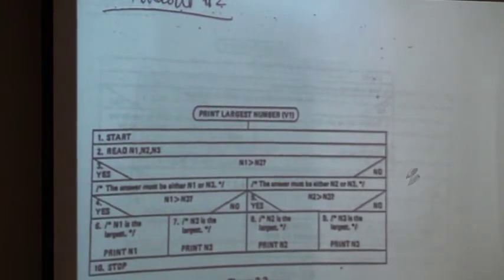So this is a structured flowchart as opposed to the standard one. And I like these a little bit better, so you can expect one on test 2 or test 3. Okay? Start. These boxes are numbered. You don't have to number them. Read in N1, N2, N3. So you're going to print the largest of the 3 numbers. Now this is an if statement. If N1 is greater than N2, all of this to the left is the yes part or the true part.